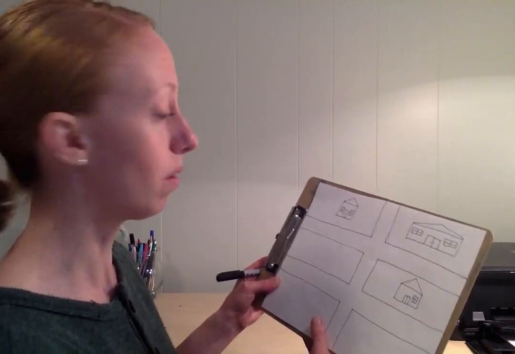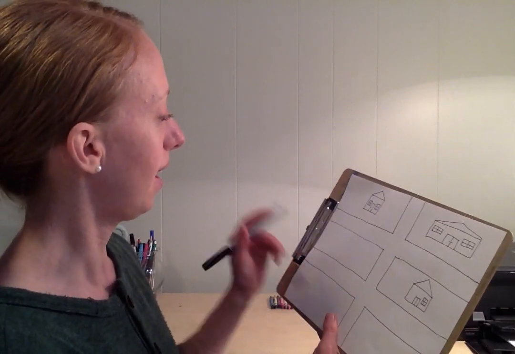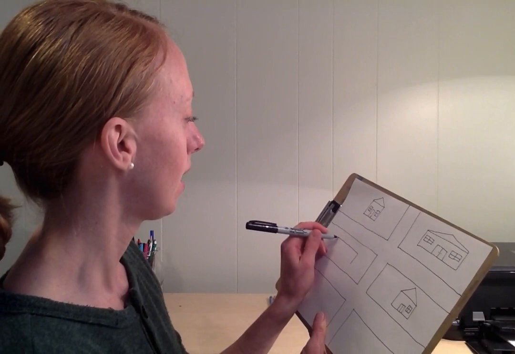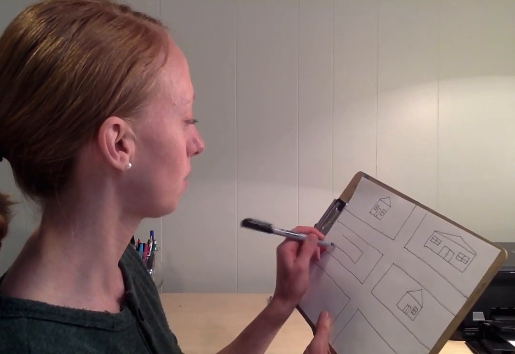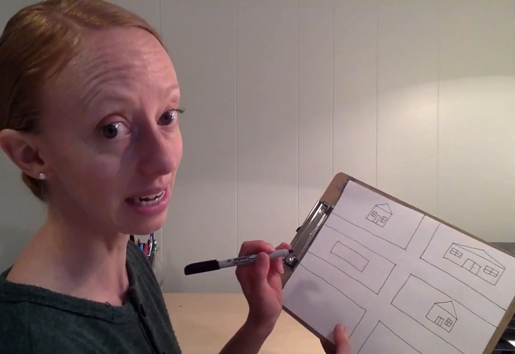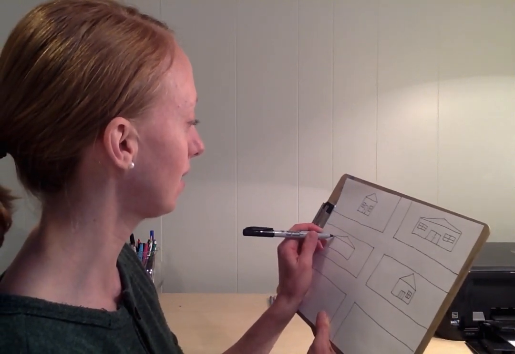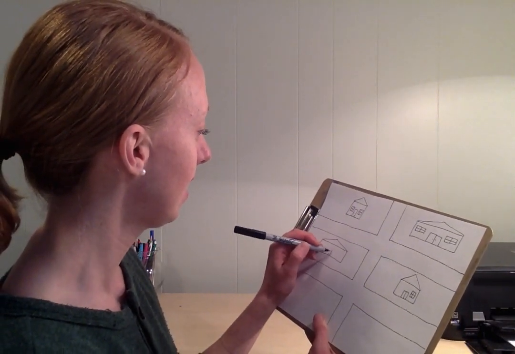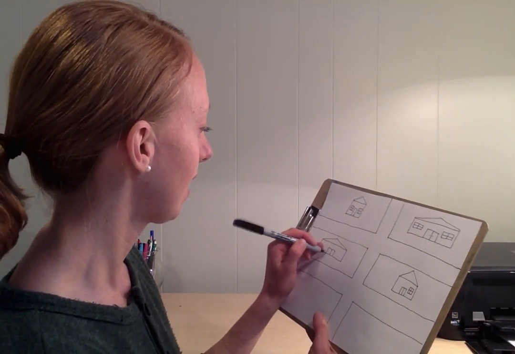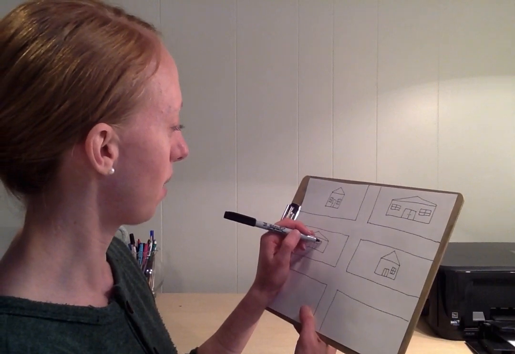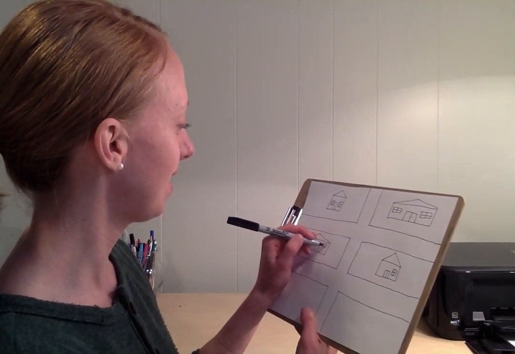Okay, so another one is the library. Hopefully you've been to your library either at school or in the community, and they can also be pretty big buildings. They have lots of books inside, and we miss them when they're closed. Okay, and I'm gonna put some more windows here.